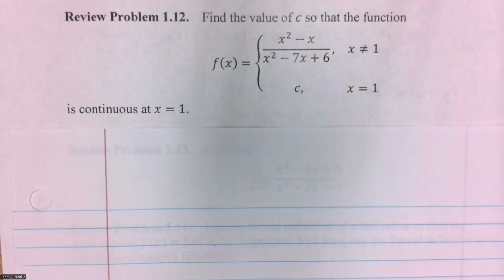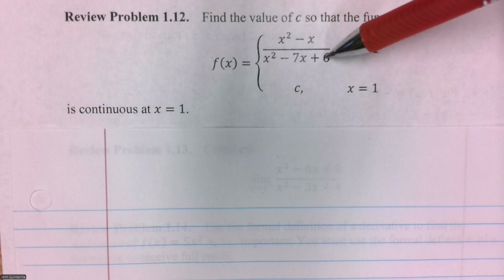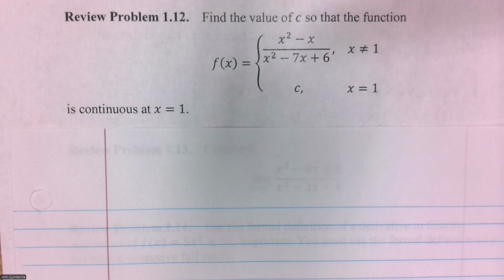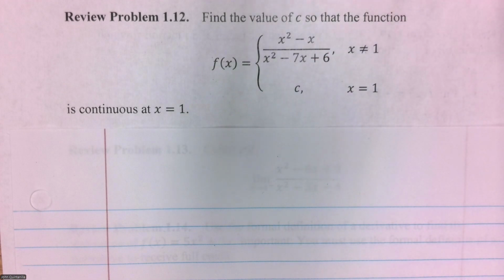Okay, for this problem, we're supposed to find the value of c such that this function, f of x, is equal to x squared minus x over x squared minus 7x plus c, as long as x is not equal to 1, and it's equal to c if x is equal to 1. Find the value of c so that the function is continuous at x equals 1.